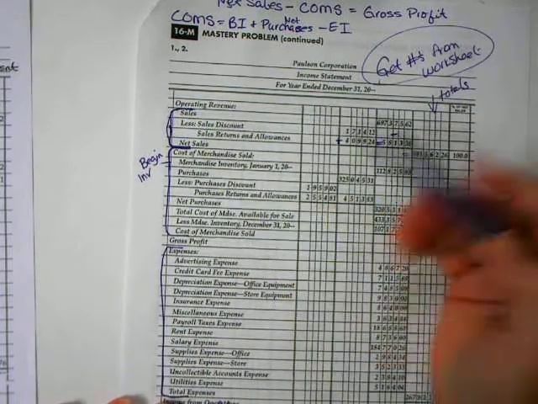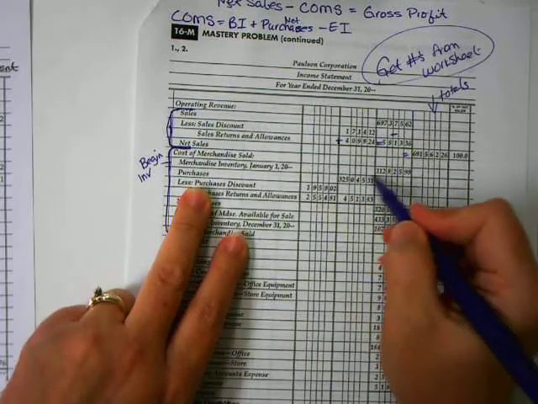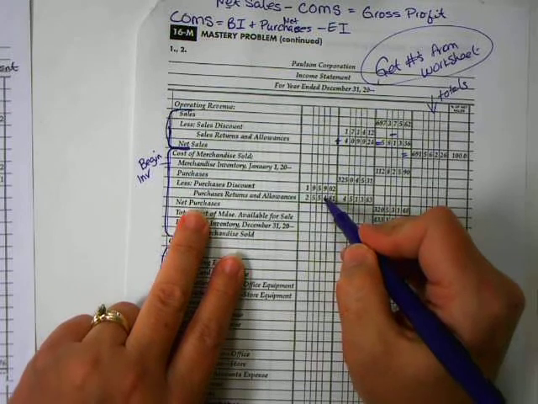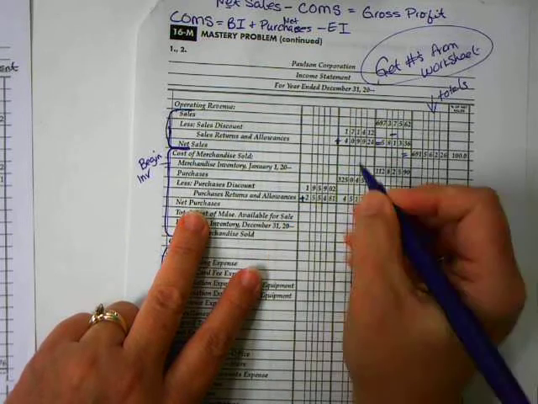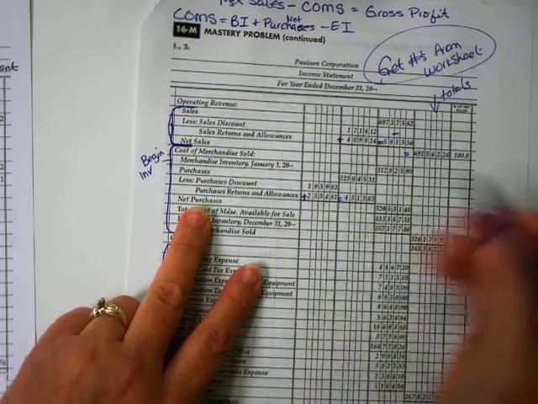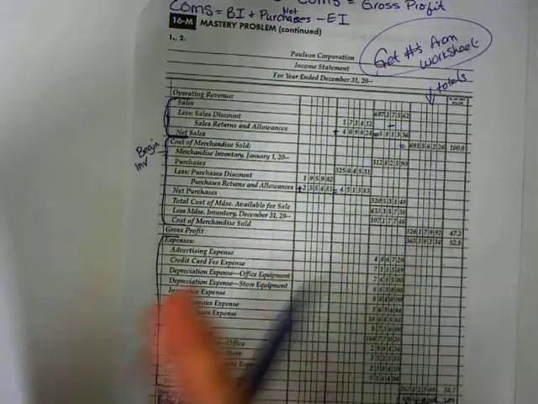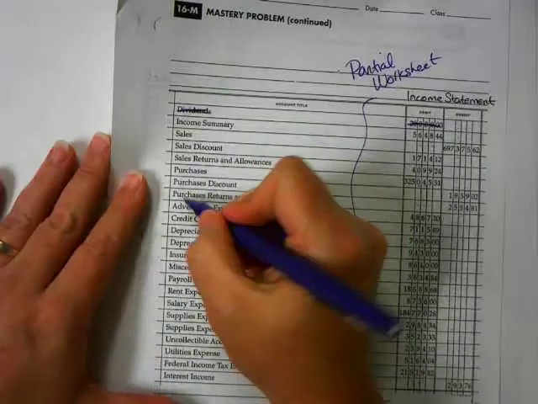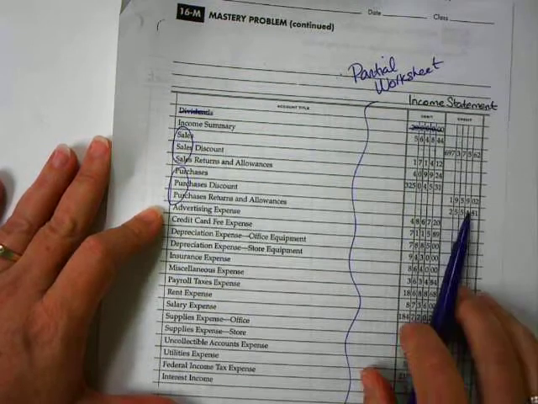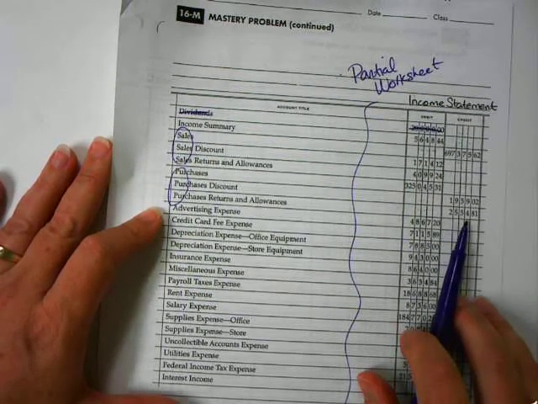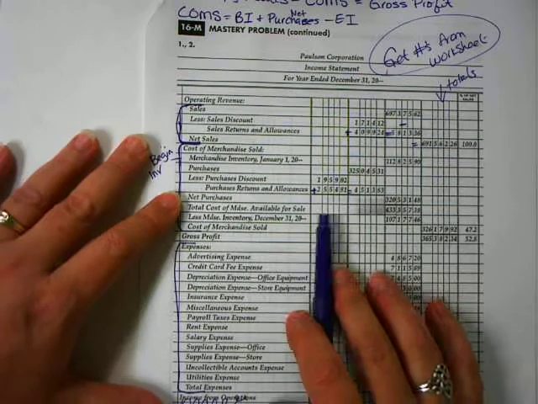Beginning inventory plus purchases. But purchases has some discounts and some returns and allowances. So we're going to add those in, or subtract those out, I guess we should say. We're going to get those again. Purchase discount, here's our purchases. Get those numbers from our worksheet, bring them over here.